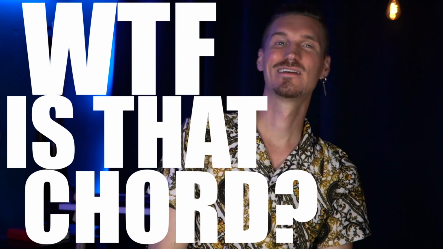If there's one question I probably get asked the most, it's, yo, what the f is that chord? And it makes sense since 65% of guitar players don't know which chord they're playing. And consider that with the fact that 87% of statistics are made up on the spot.